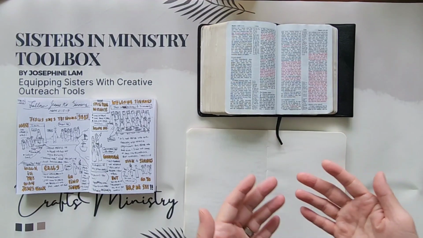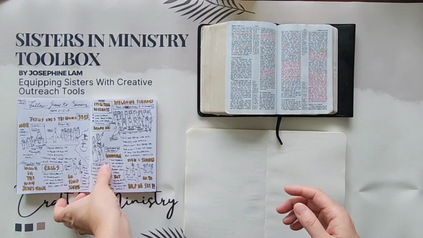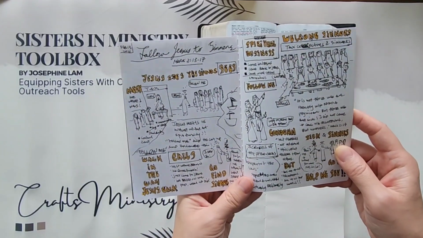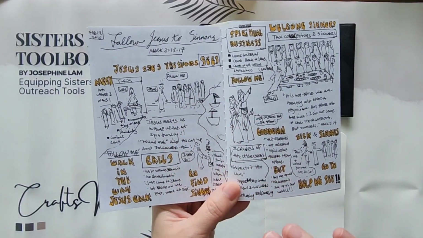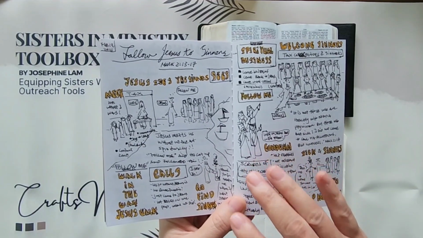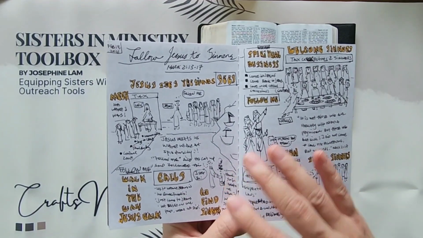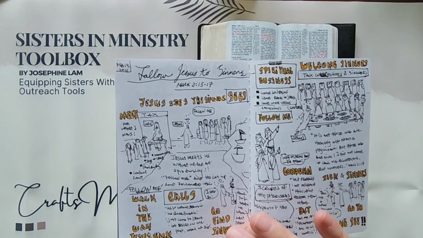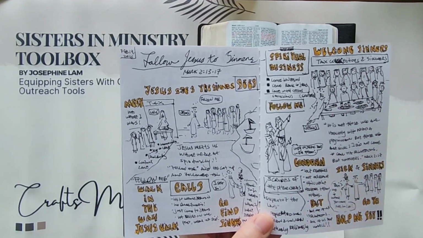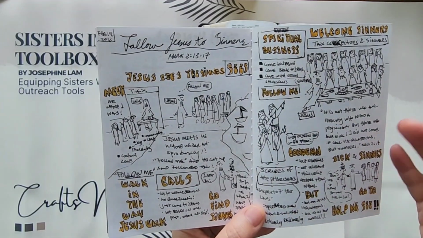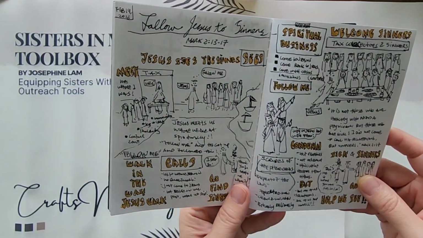I use this method a lot to draw, and I find it really helpful to visualize what's happening, where everybody is standing, the conversations that were going on, the settings, the characters, and also the plot. So it really helps me to understand when I put it in pictorial form. I want to show you how I do that.